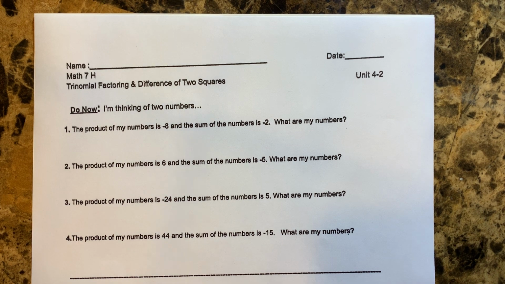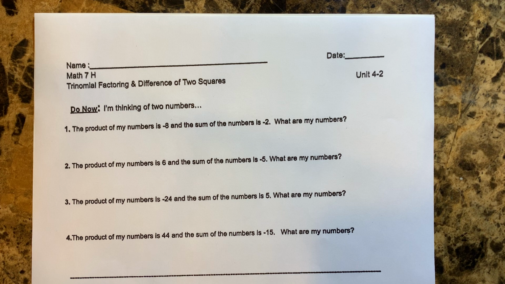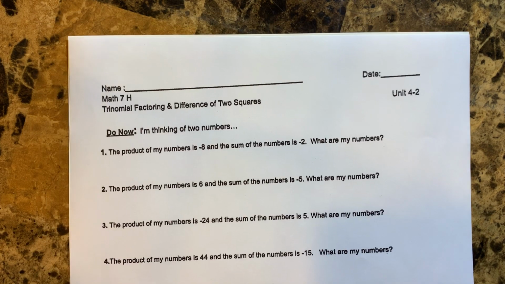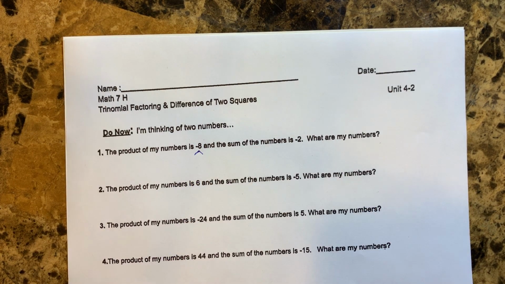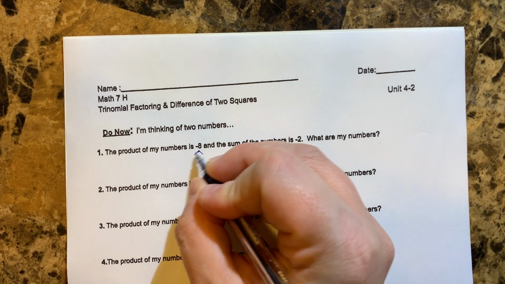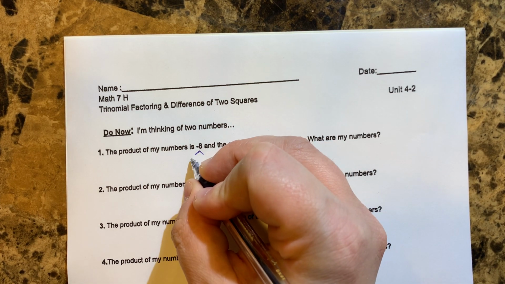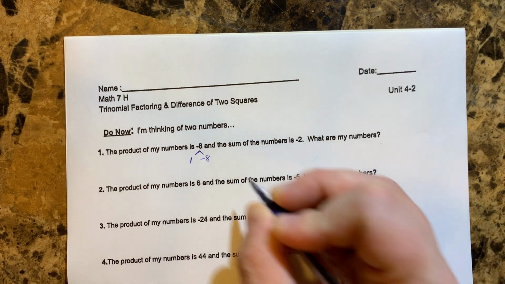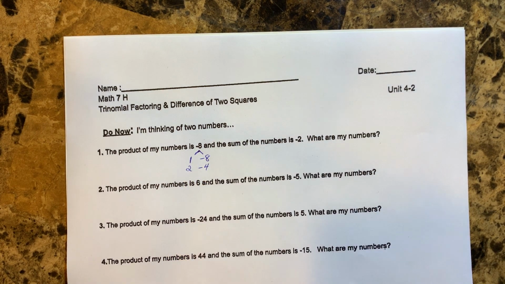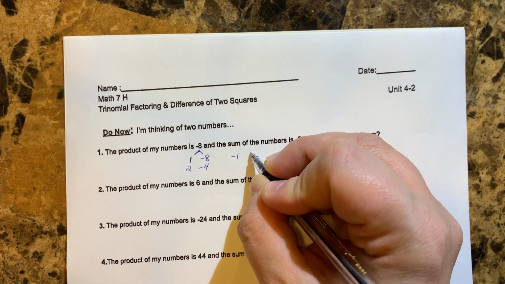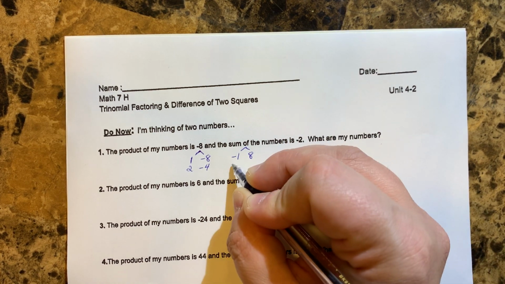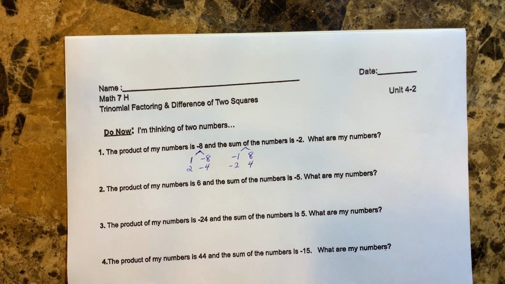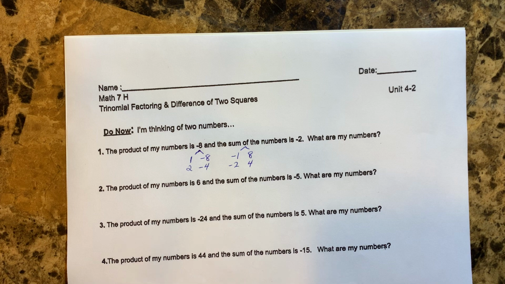Okay, so what we see here are some mini puzzles based off of knowing products and sums. Now, we did word problems. So we do know product means to multiply, and we did realize that sum means to add. So if we try to think of all things that can multiply together to create a -8, the items that can multiply together to become -8 would be 1 and -8, 2 and -4, but also if the 1 was negative and the 8 was positive, or if the 2 was negative and the 4 was positive. So we have 4 different options here.